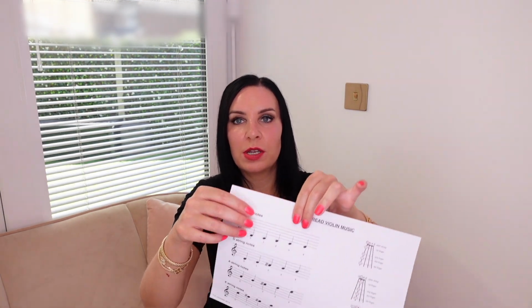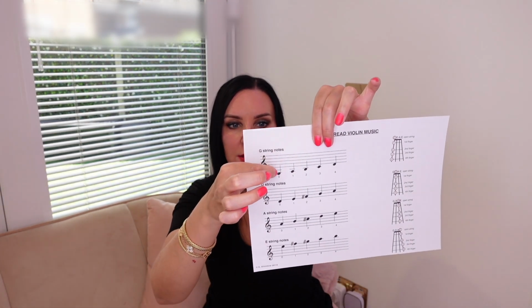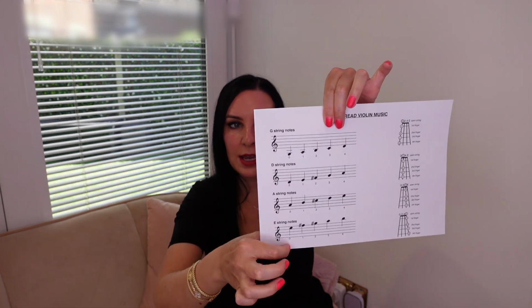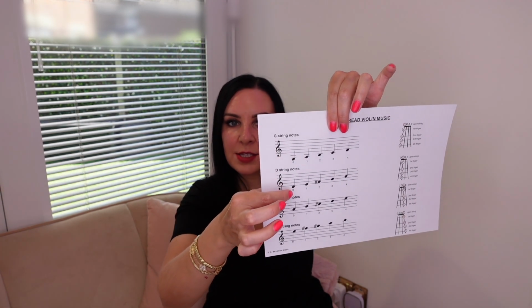So I'm assuming that you know where all the open strings are because we've learnt them from this first little chart here. These are the open strings and this is where they all sit on our sheet music. And I'm going to play all of the open string exercises so that you can hear them.